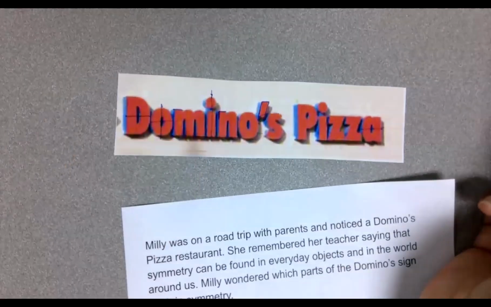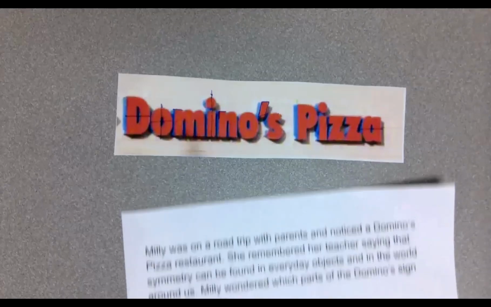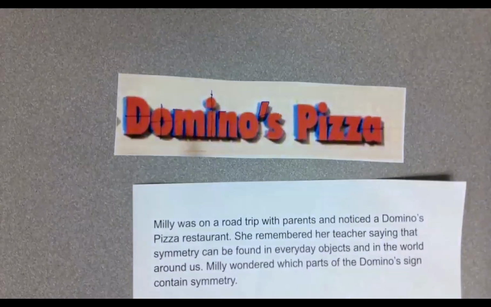So again, when you're working with students, if you decide to print these off, make sure that you check before you do this with students, because you want to make sure that the font that you've chosen lets you see the lines of symmetry in them, because different fonts print out in different ways.